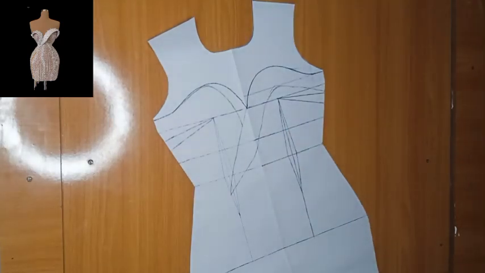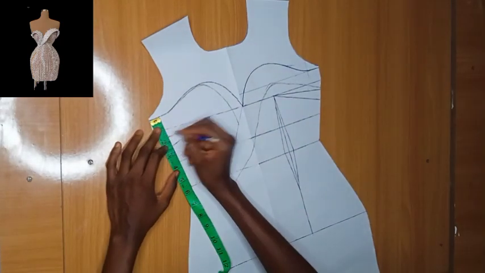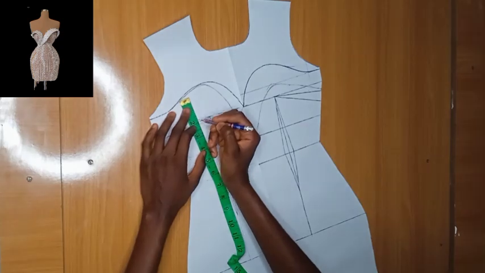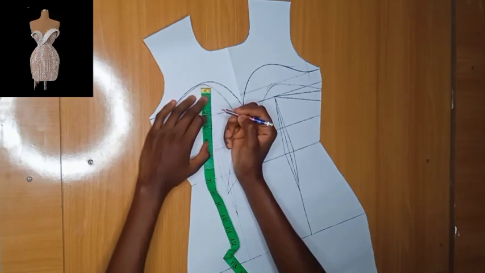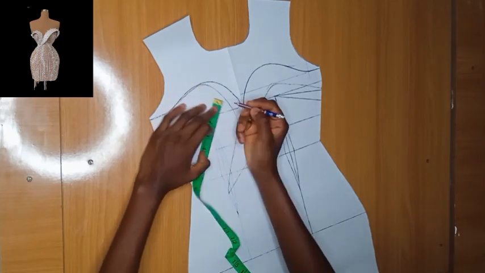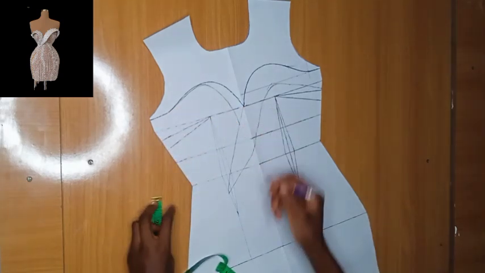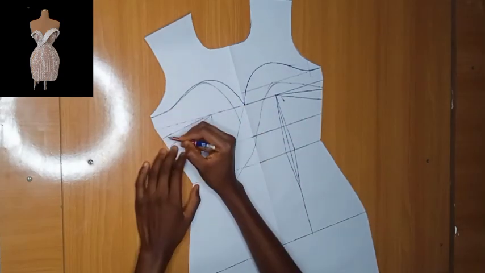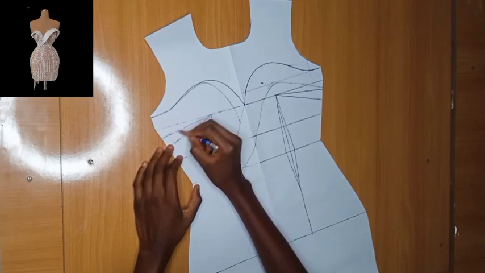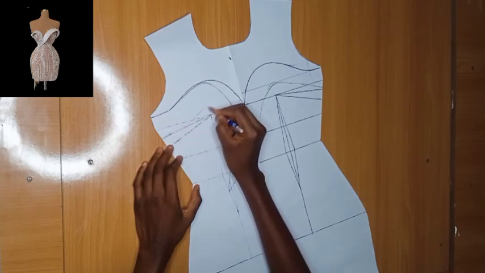Having done this, I'm also going to be marking 1.5 inches all the way round at this very part, starting from the new neckline which we drew. All right, so I'm going ahead to join those dotted 1.5 inch marks, like so.